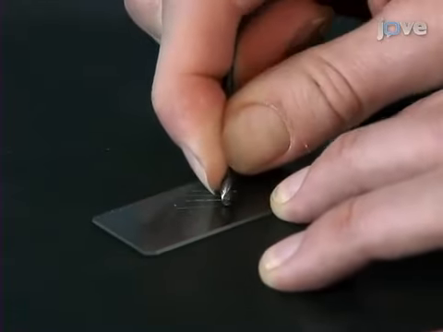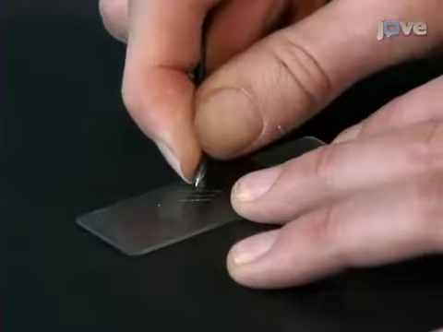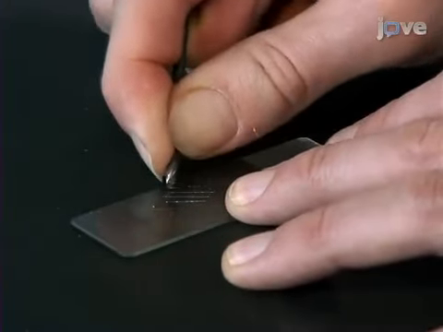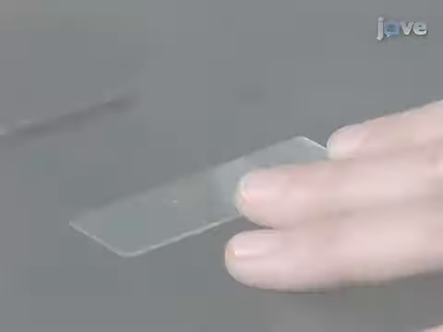This roughens the surface in order to facilitate the adhesion of the agarose, to ensure that the agarose media sticks or fixes to the slide.